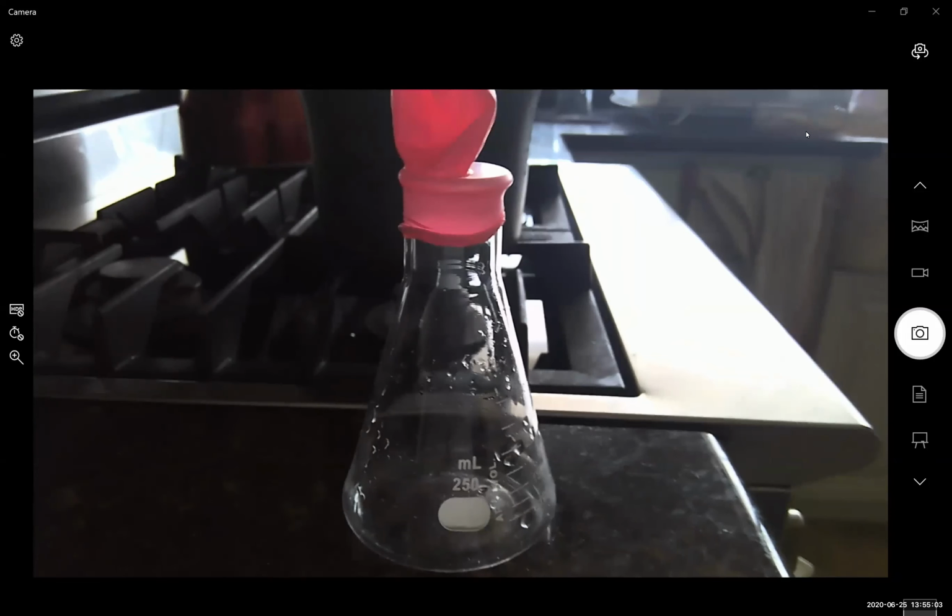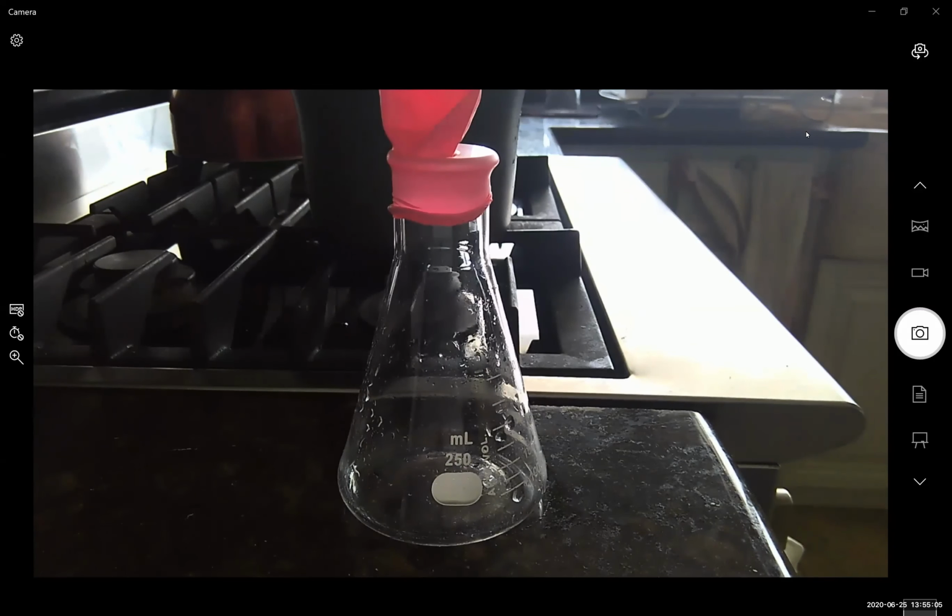Okay, so let's resume the second part of our ideal gas law labs. This is experiment 8, part 2. This time, we're looking at Charles' law, which is the relationship between temperature and volume.